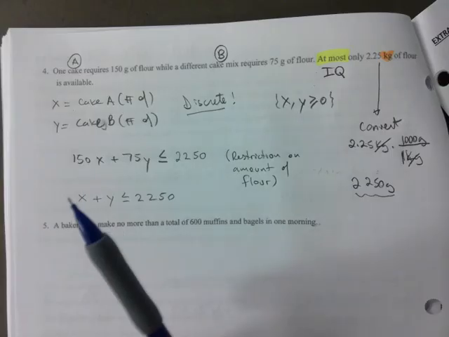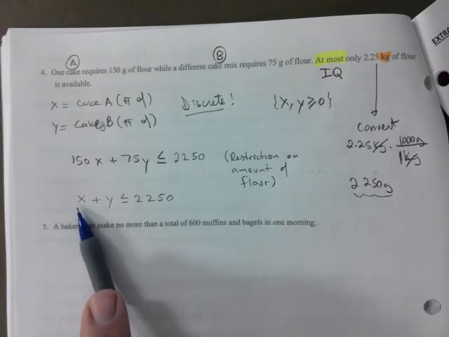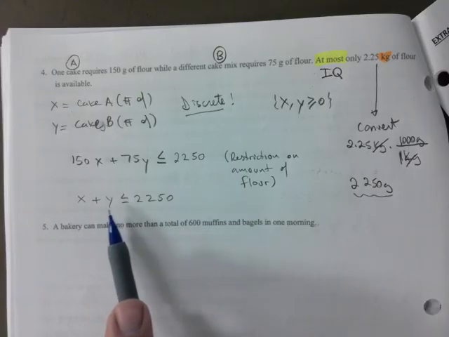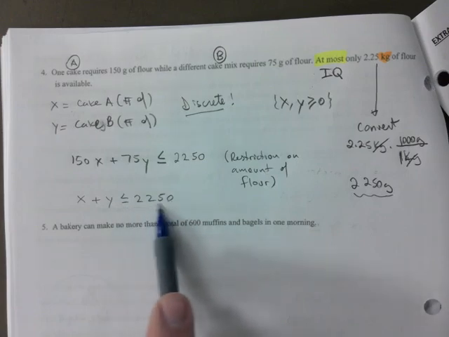Well, I don't know. You tell me, Mr. Erickson, it's Monday. This is saying that the number of cakes, right? If you add cake A and B together, the number of cakes should be less than or equal to 2,250 cakes. That's what this is saying.